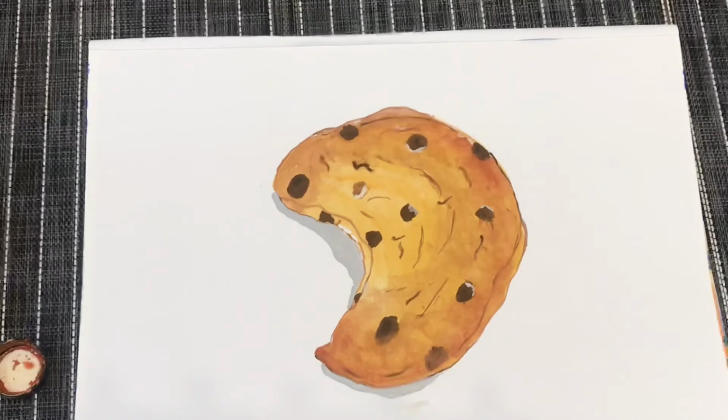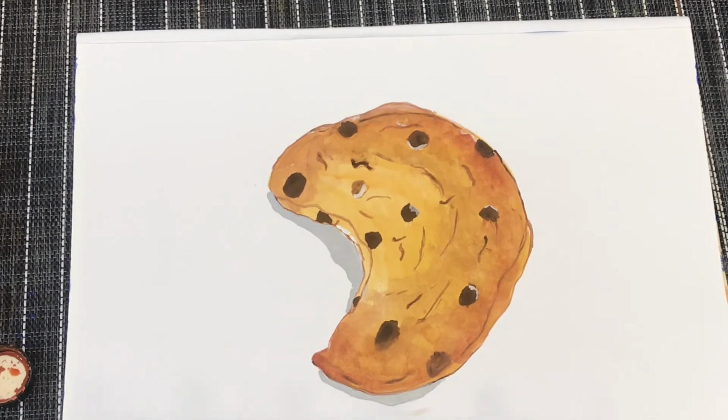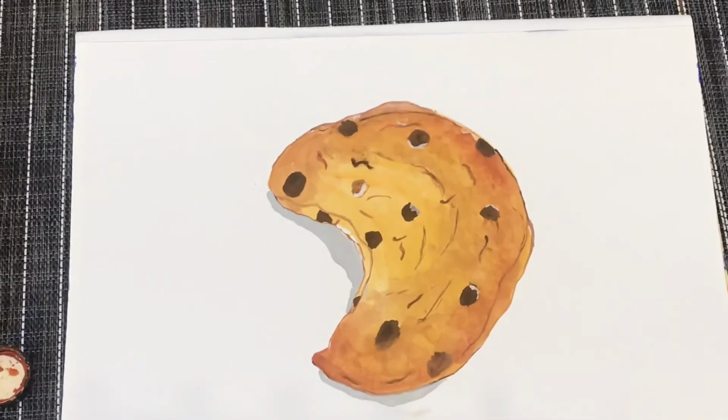There you go. So that is your cookie, your chocolate chip cookie. Can you try yours now?